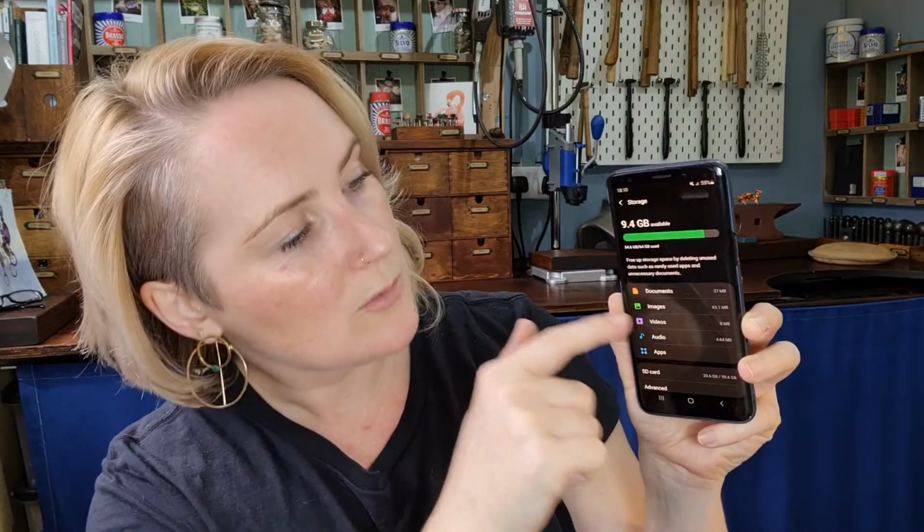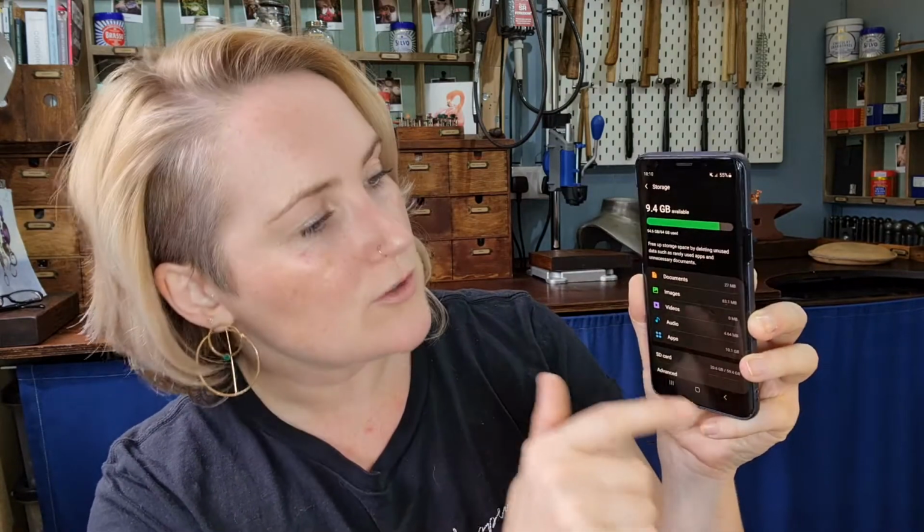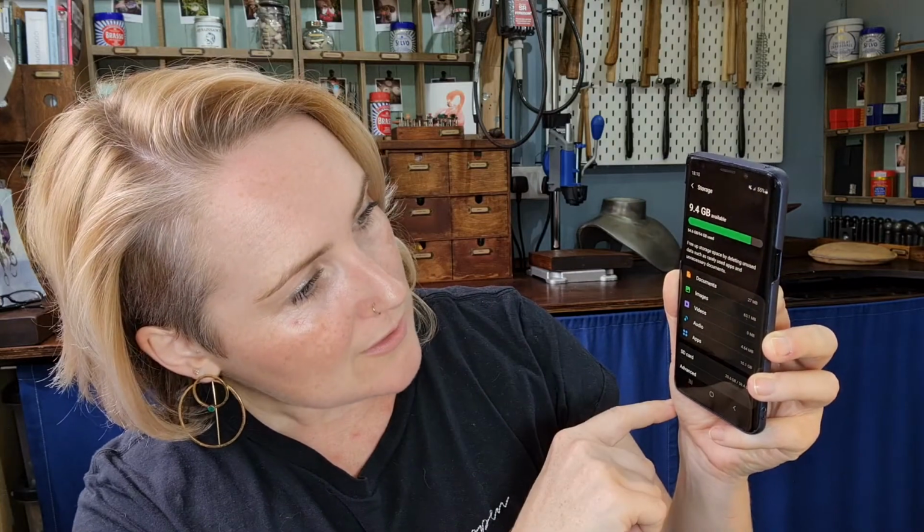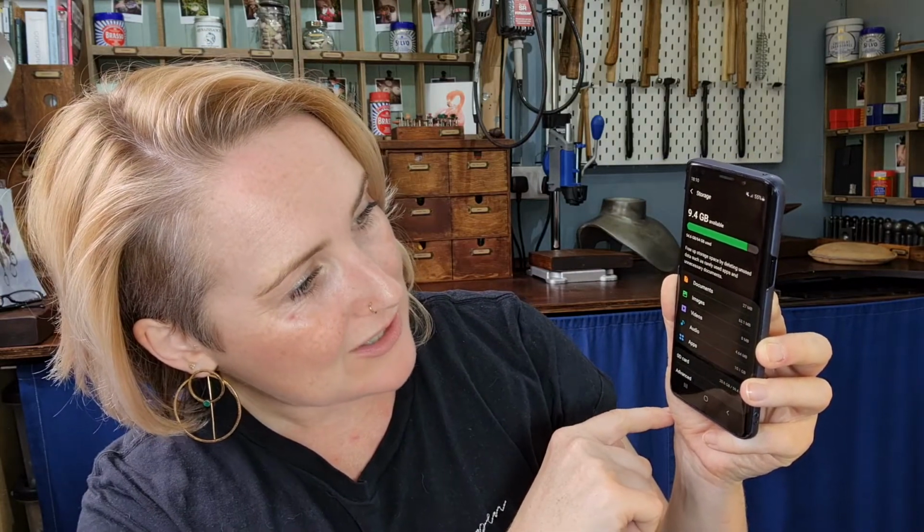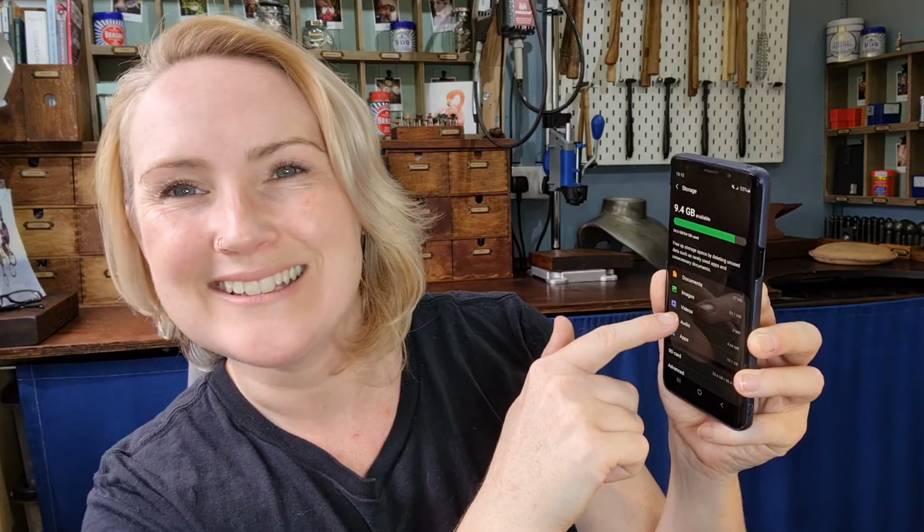If I want to go into more depth with this, for example with the storage, I can click and hold on there, and it will show me what's taking up all my storage. For me, the thing taking up the most storage is images. Surprise, surprise. So I could click on there, scroll through, and delete any that I don't need.